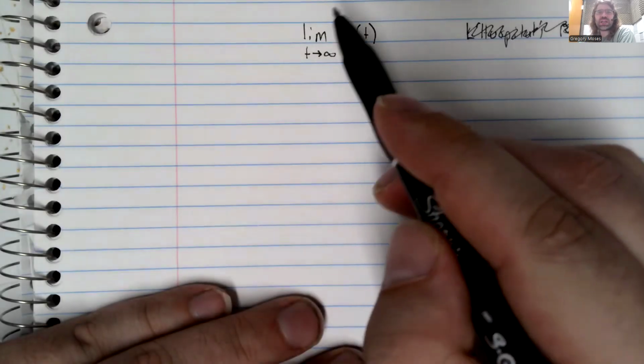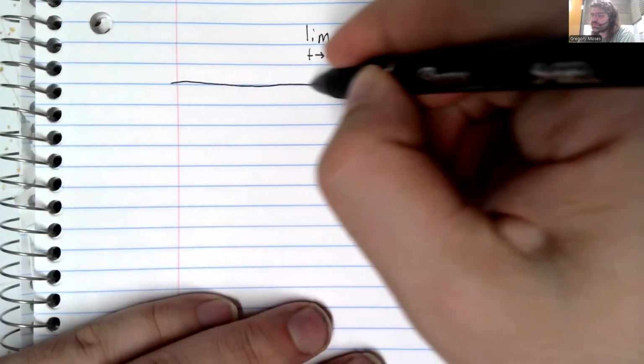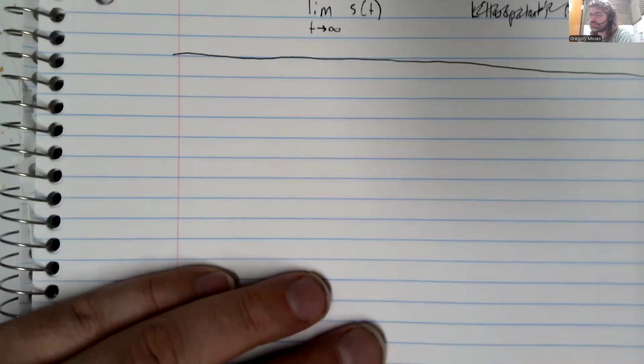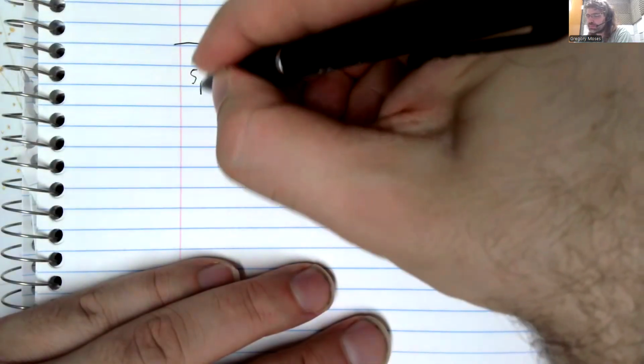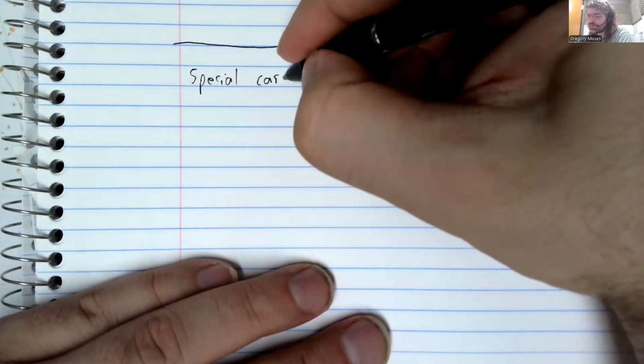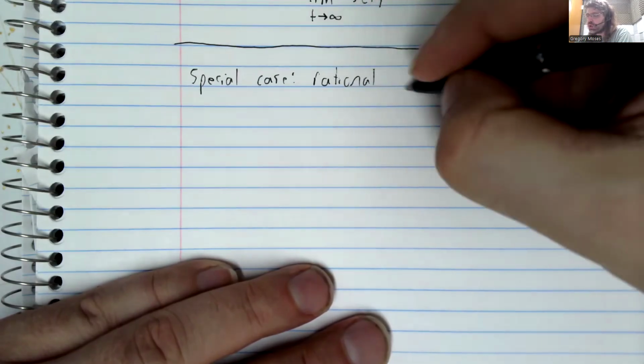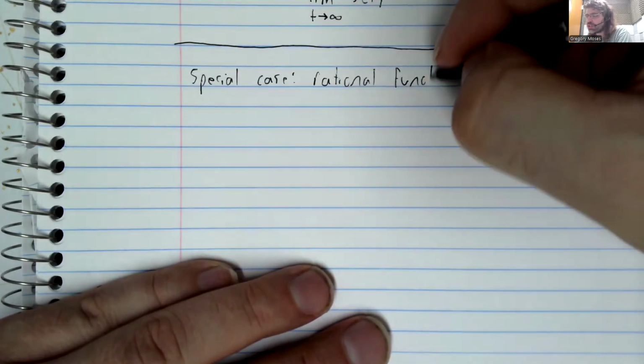We're going to look at then just one special case where we have a limit as we go to infinity, and we can find that limit. And that's rational functions.